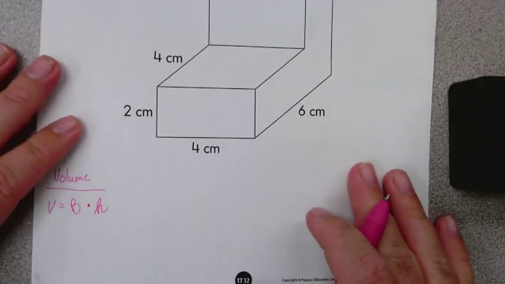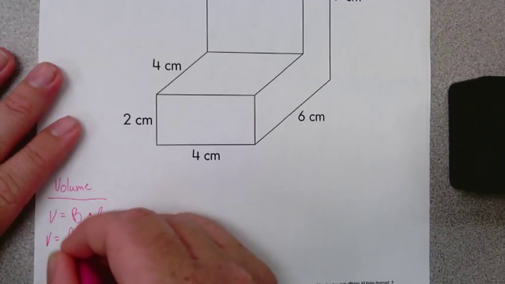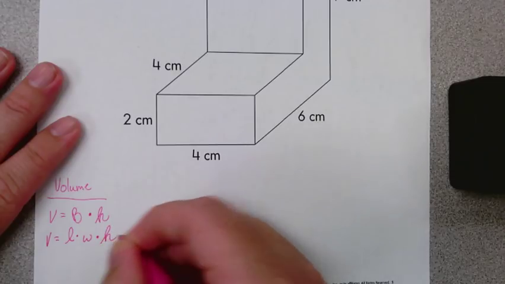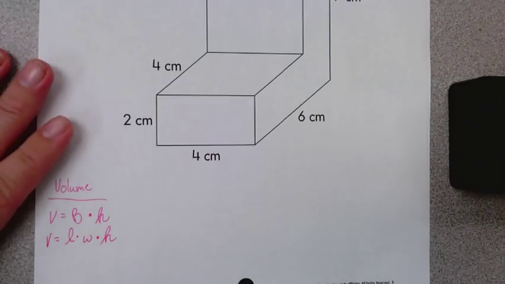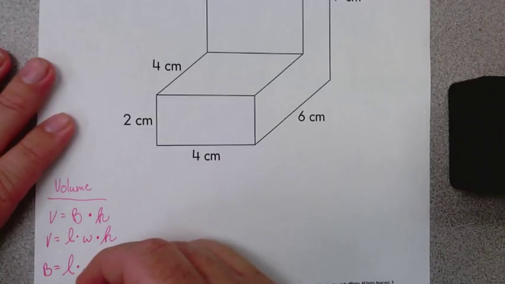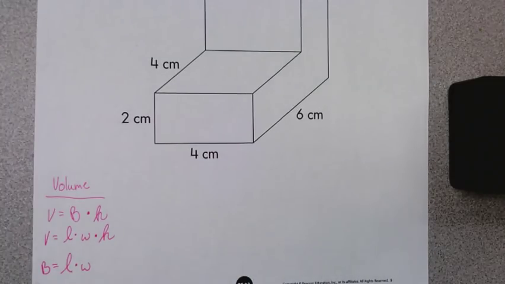The second formula that we can use is V equals length times width times height. And the reason that formula works is because B equals length times width. Okay?